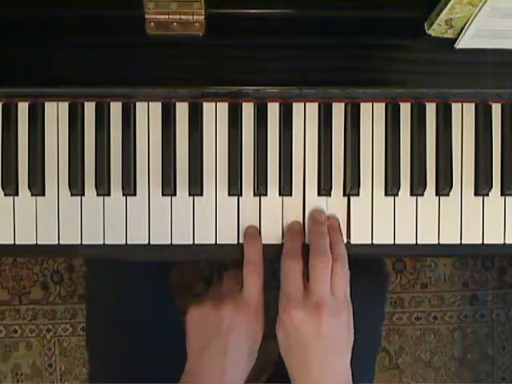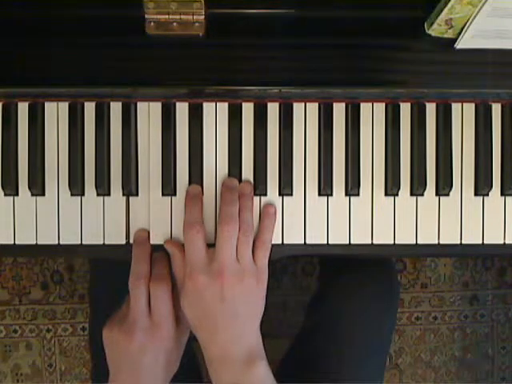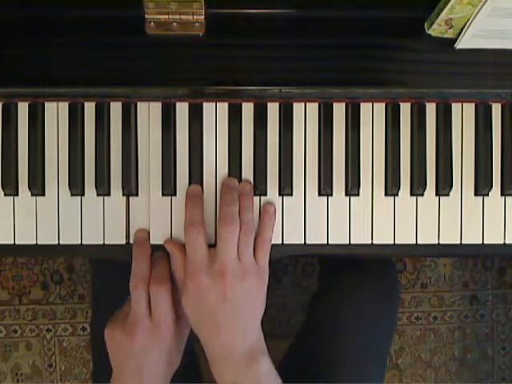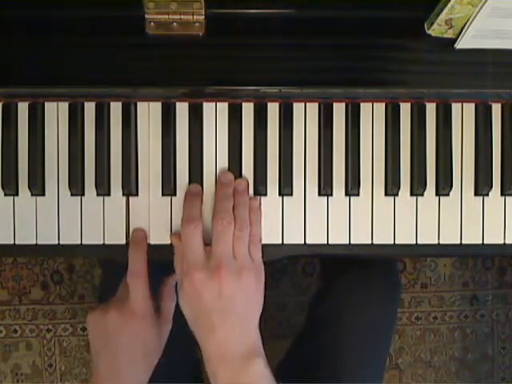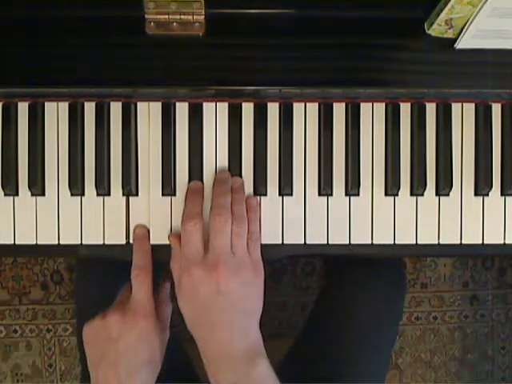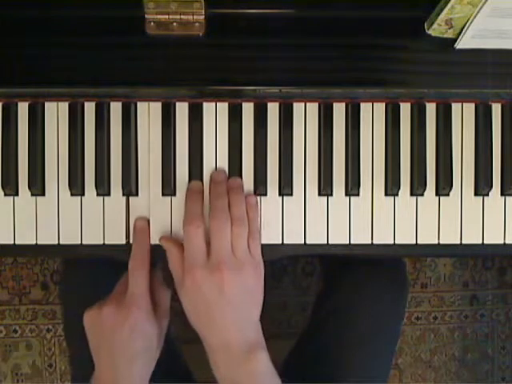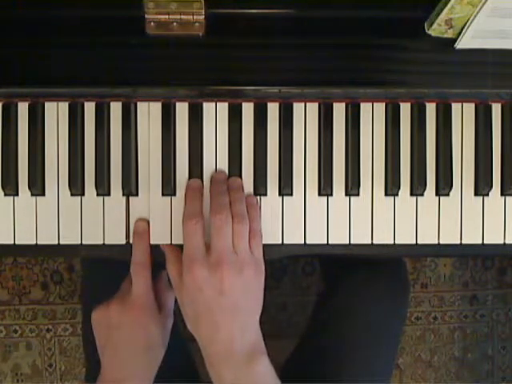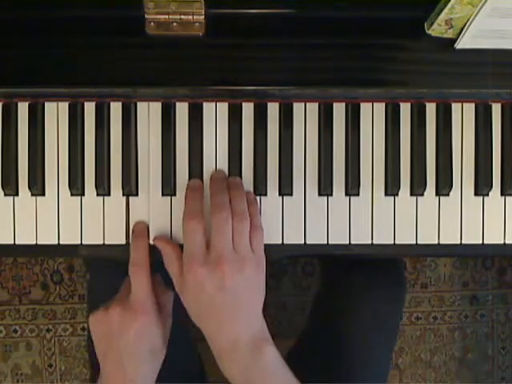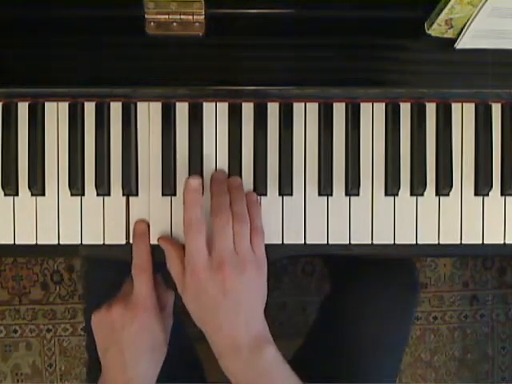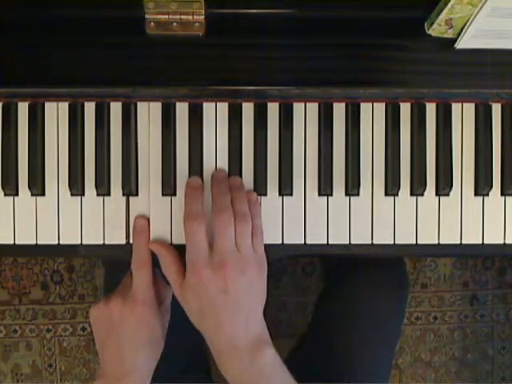Now the 4th chord is the B major chord, which of course is the dominant chord, made up of B, D sharp, and F sharp, and of course it is built using the harmonic minor scale. It is on the 5th degree of the harmonic minor scale, since we have the D sharp. Inside of this chord we have the leading tone, which is the D sharp.